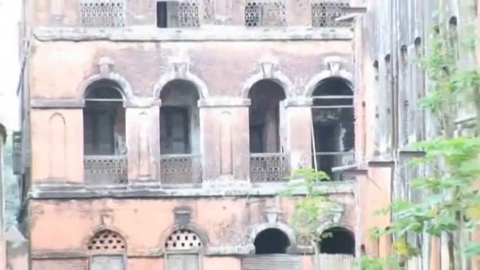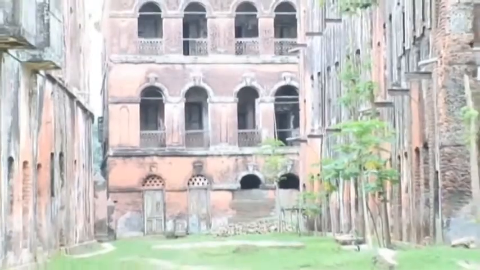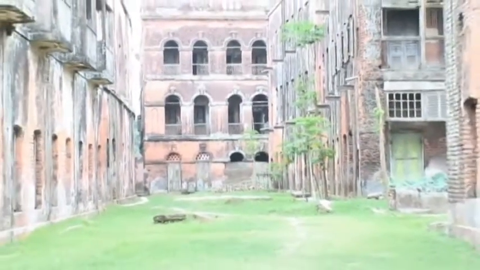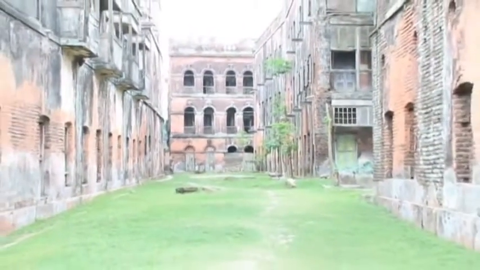The mansions were built at different times in the late 19th century and the early 20th century by several zamindars of one family.